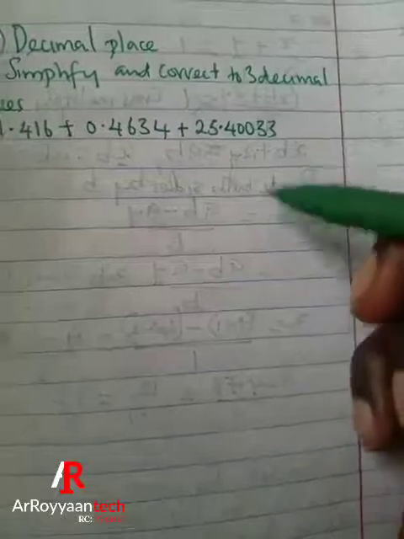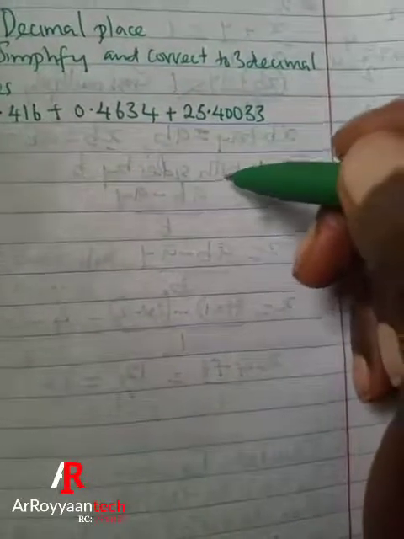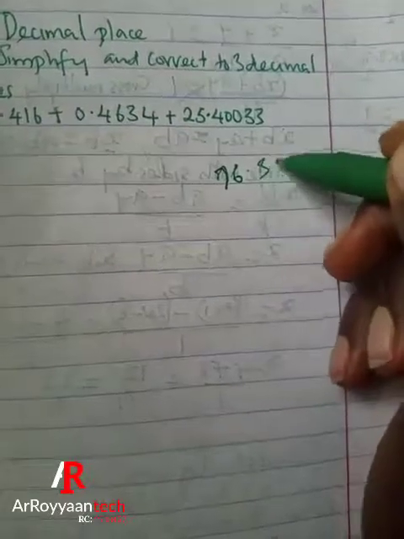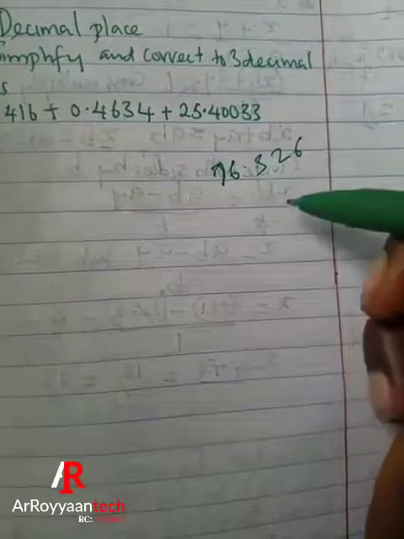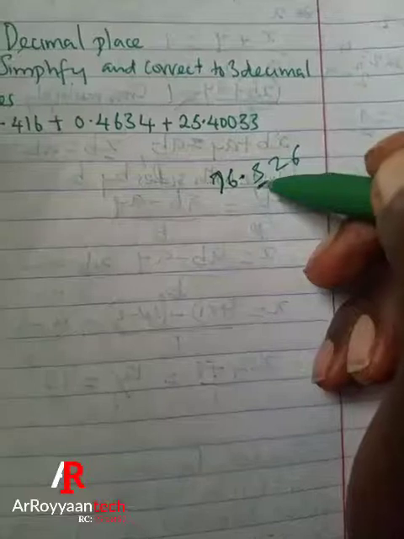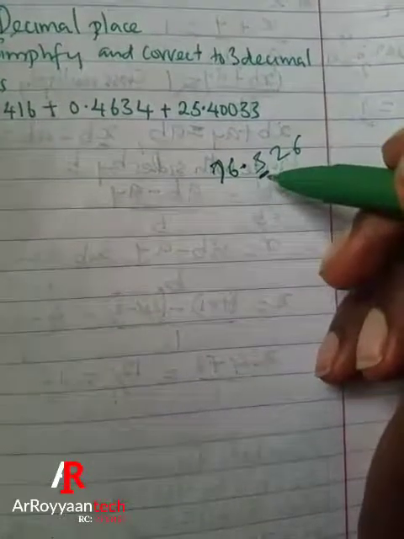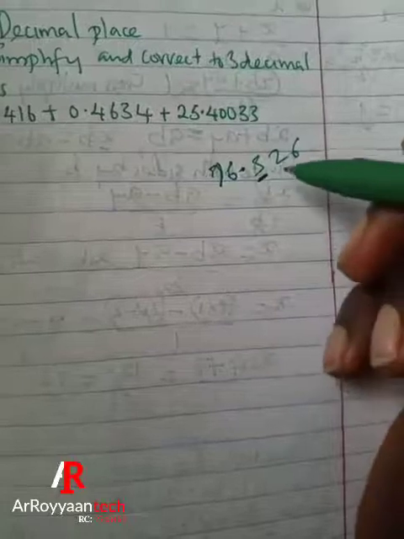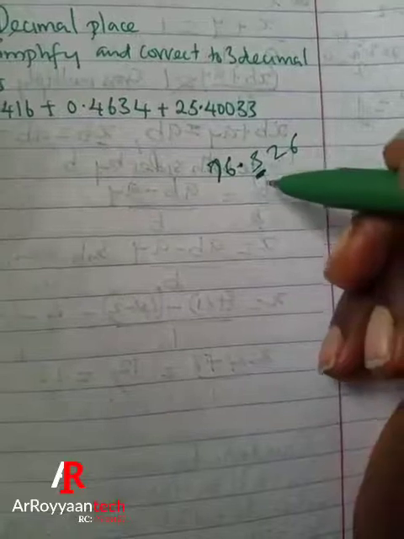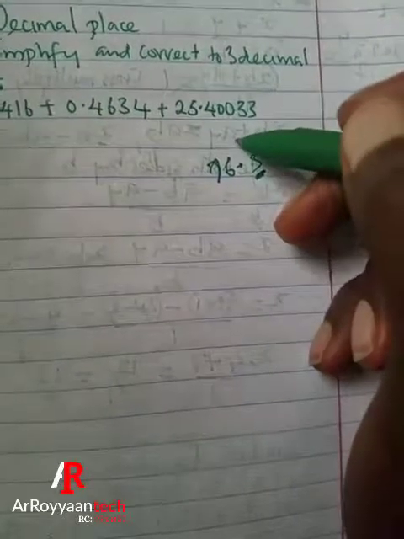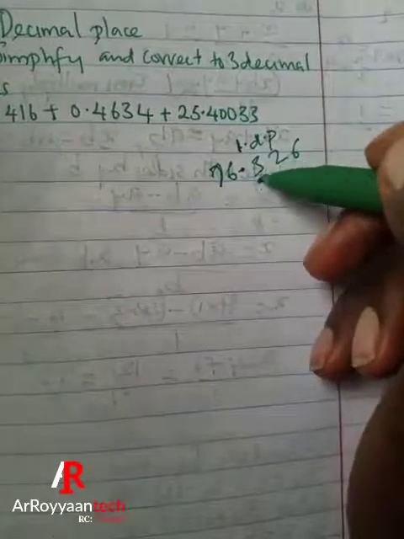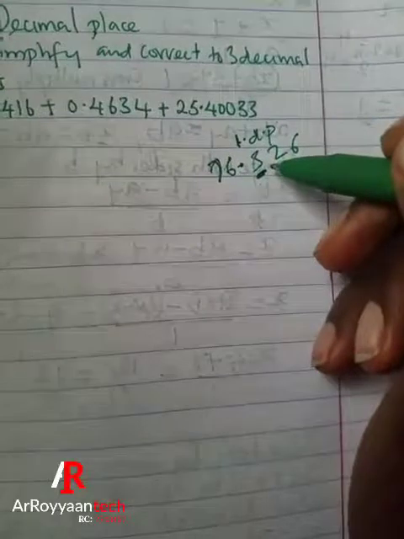For example, if you are given 76.326 and we have to correct to 1 decimal place, we are focusing on just the first figure after the decimal point. Since we are correcting to 1 decimal place, we focus on just the first figure after the decimal point.